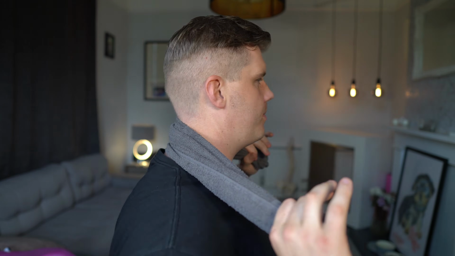We're going to take our towel, we're going to place it over the base of the neck, right at the bottom, and we're going to apply a little bit of traction down. Now from here, what we can do, this is a rotational stretch, is we're going to swap hands over. So our left hand is going to take the right hand side of the towel and our right hand is going to take the left hand side of the towel.